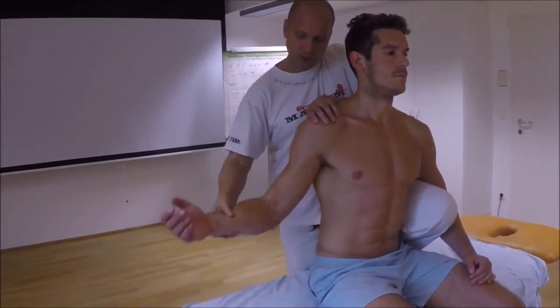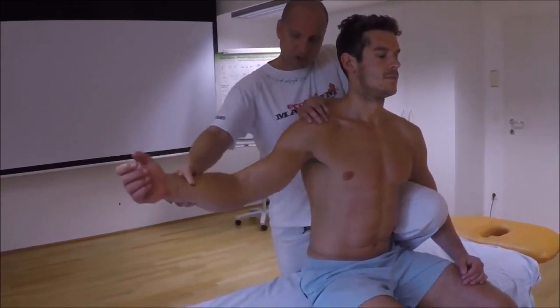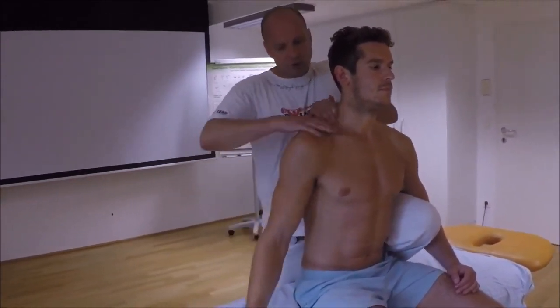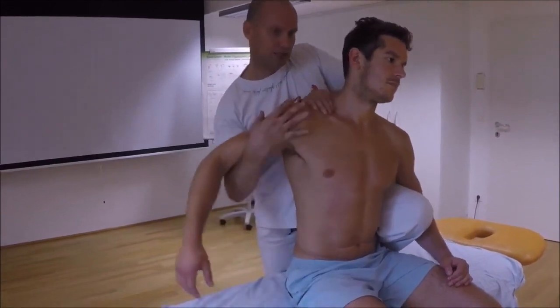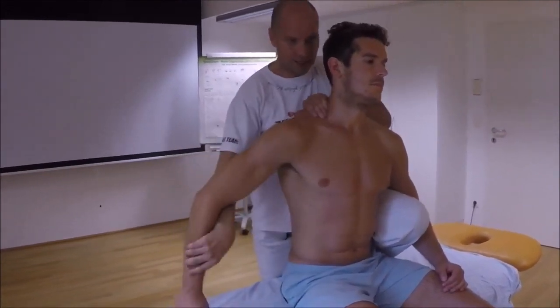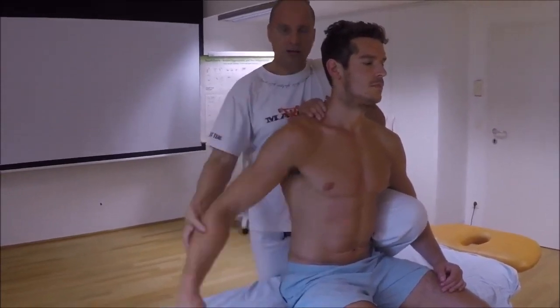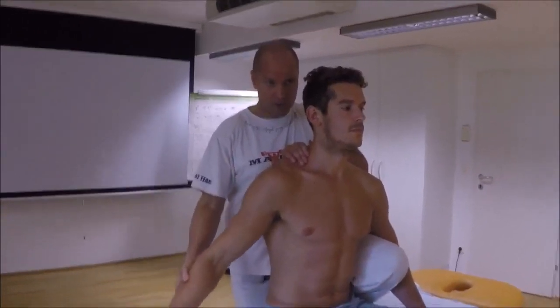When the success is obvious, I try to perform the rotation maneuvers with the arm bent as well. This is usually more difficult but not hopeless. When I have performed all the maneuvers, I repeat all the steps again and again.